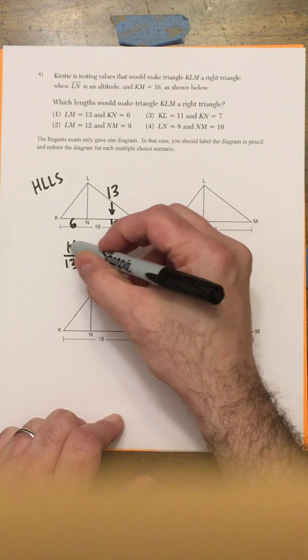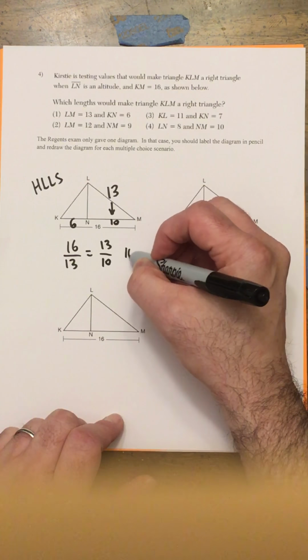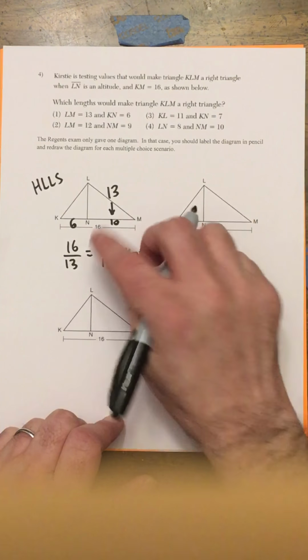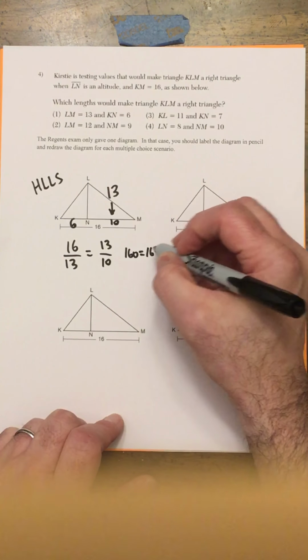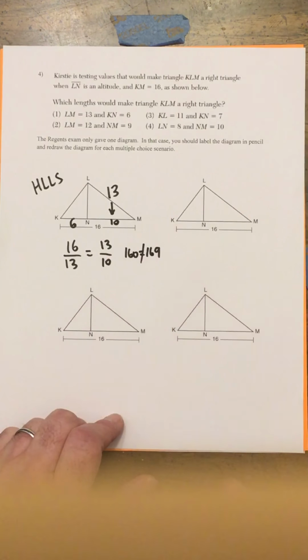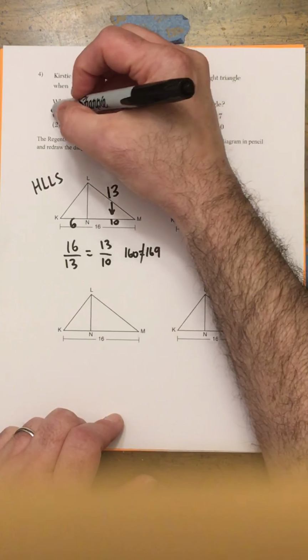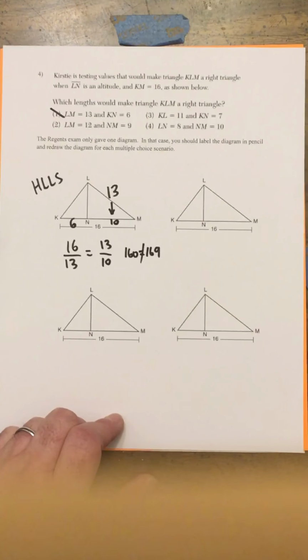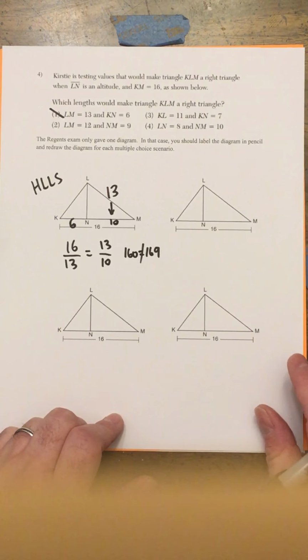Cross multiply: 16 times 10 is 160. 13 times 13 is 169. This is not true. This proportion does not hold. Choice 1 is not the correct answer. So why don't you pause the video and try the other ones. You could use this time to try them. I'm going to continue on.